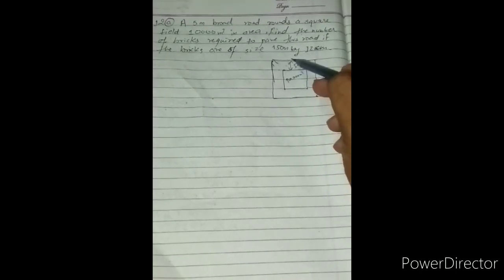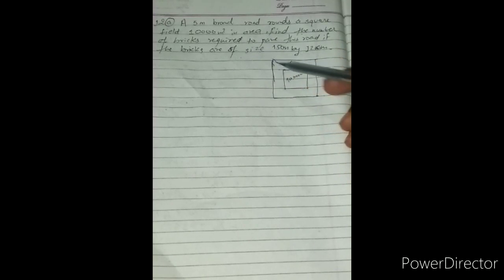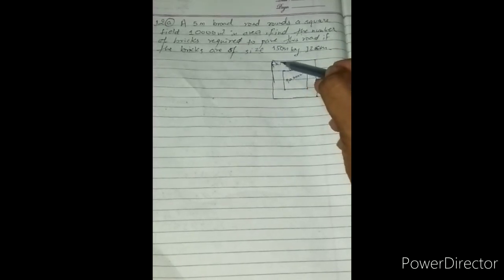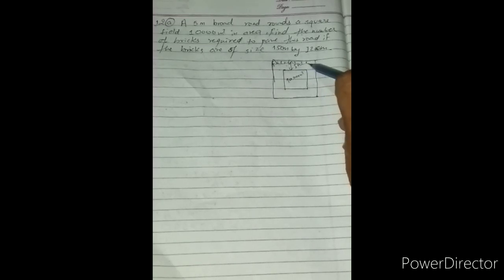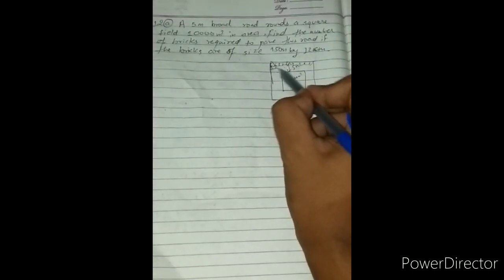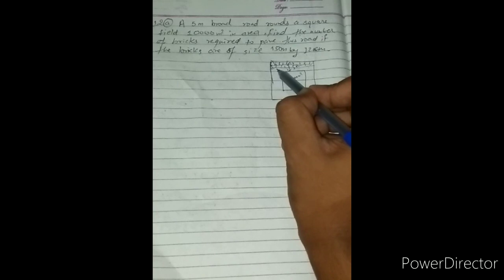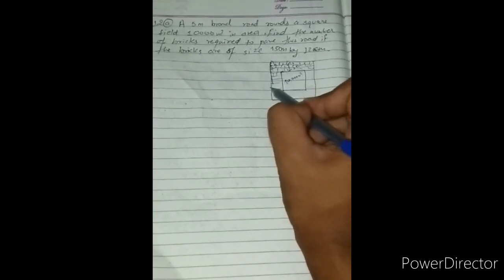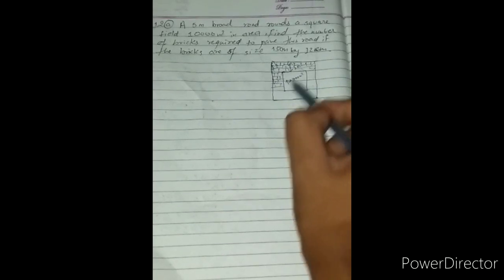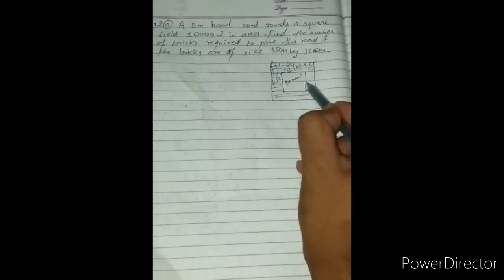It means the width of this road is 5 meter. Find the number of bricks. You have to find the number of bricks to pave the road. Now we are putting bricks here. So you have to find the number of these bricks. How many bricks are required for paving this path?